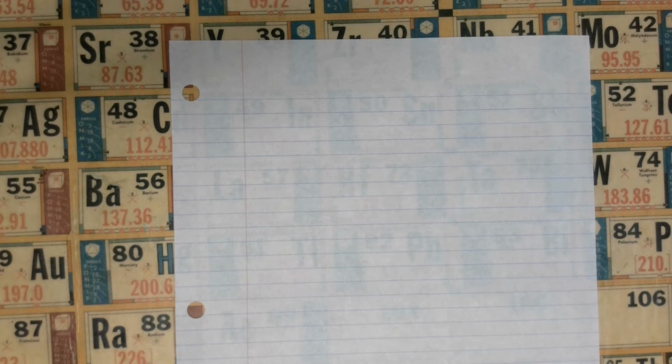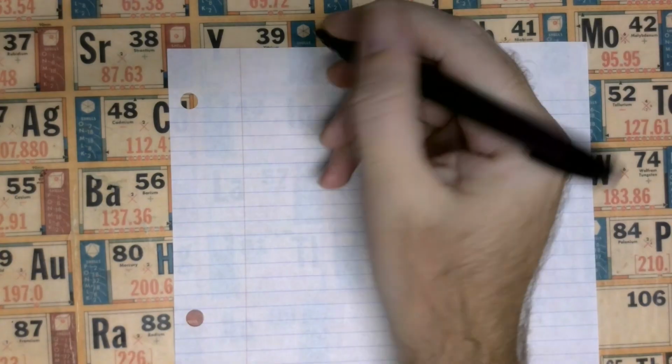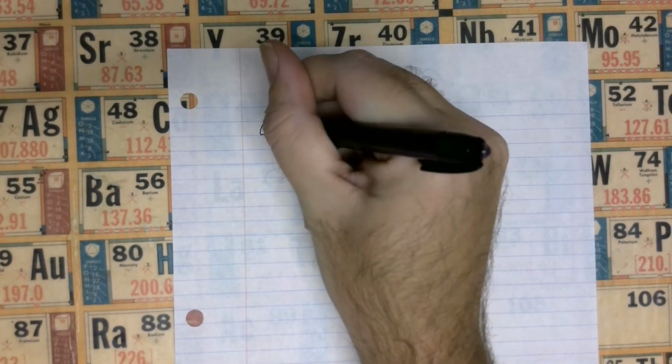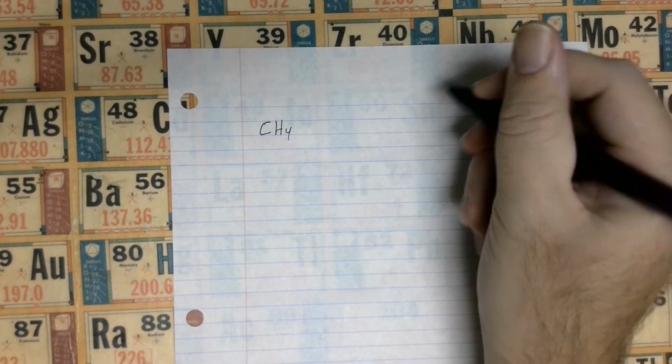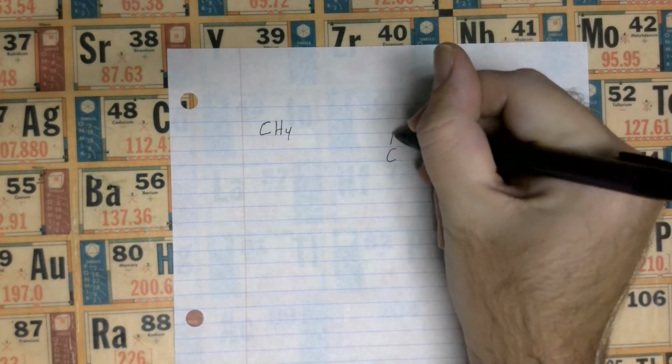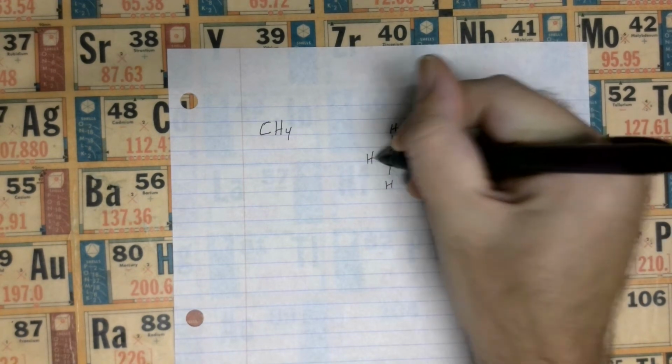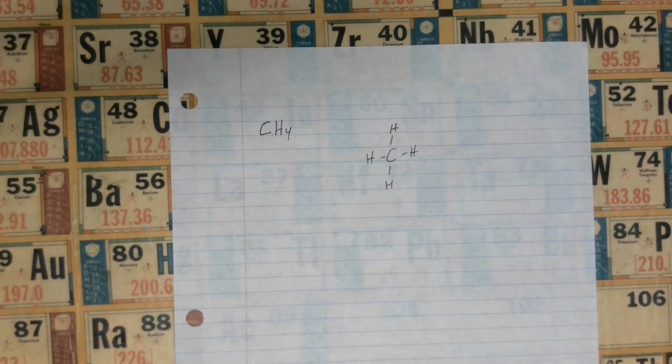All right, so today we're going to get into molecular geometry as well as hybridization and polarity. The geometry is basically the shape of the molecule. So if I'm going to do CH4, figure out the Lewis structure for CH4, it's going to look like this.